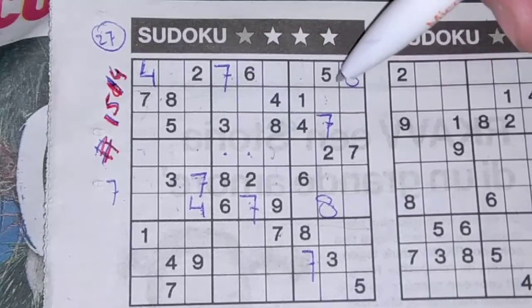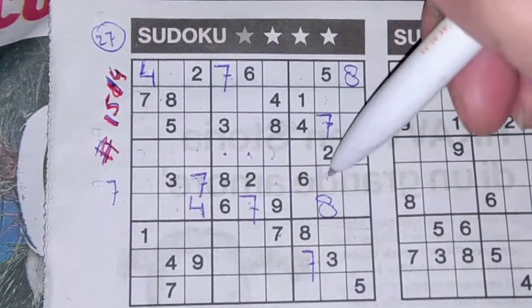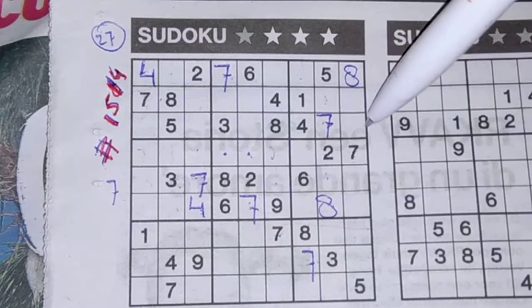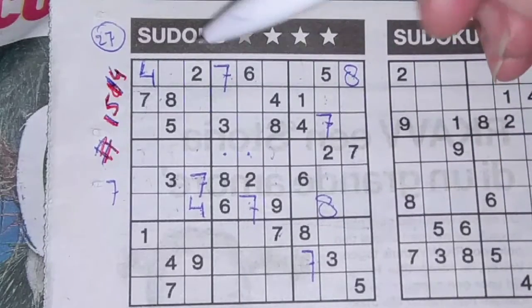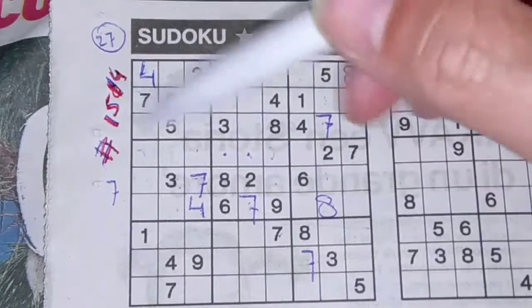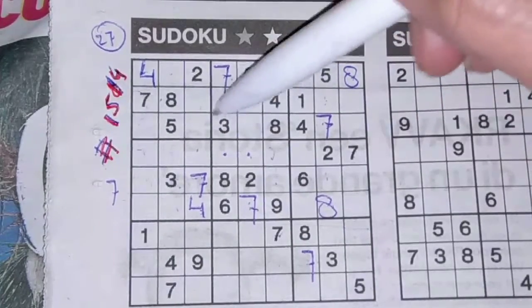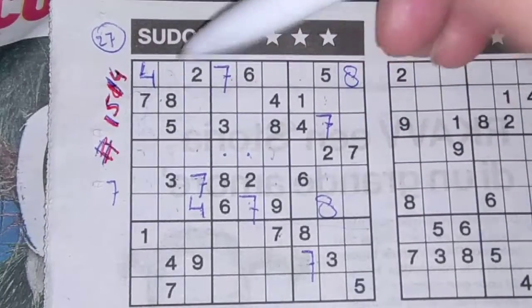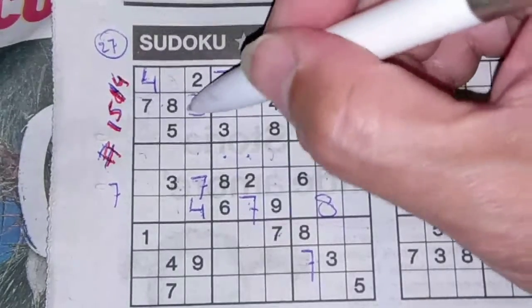Let me see. Interesting. 3. In this big square, 4 missing numbers. One of the missing numbers is 3. We see here 3, so no 3 in these 2 boxes. There 3, no 3 in that box. 1 box left for the 3 should be here.